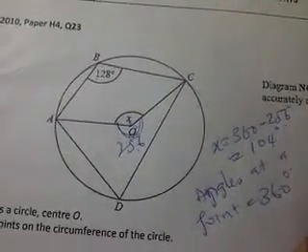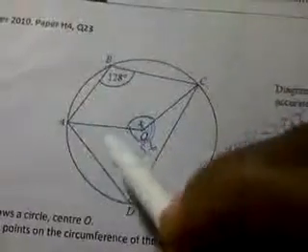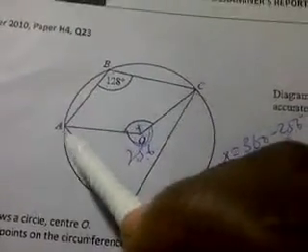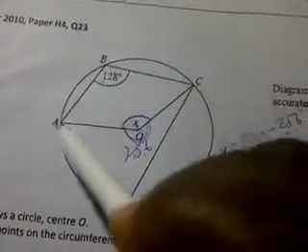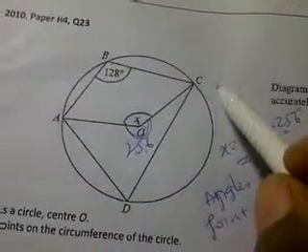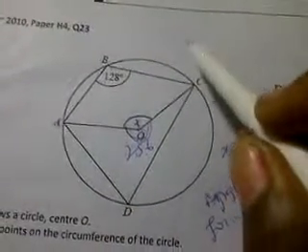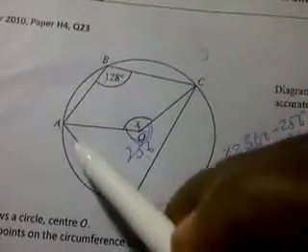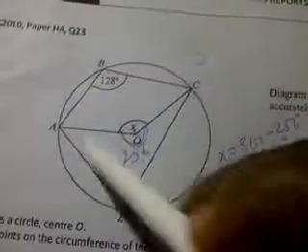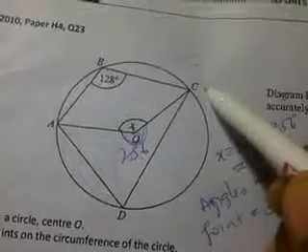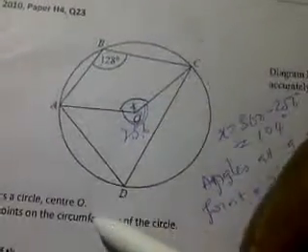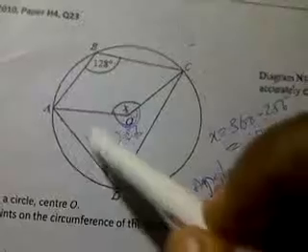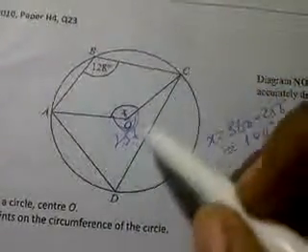Now we've put two things in place. The first one is saying that angle ABC is equal to half of angle AOC.